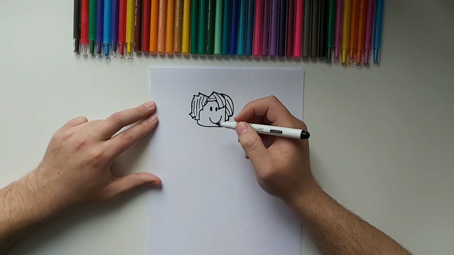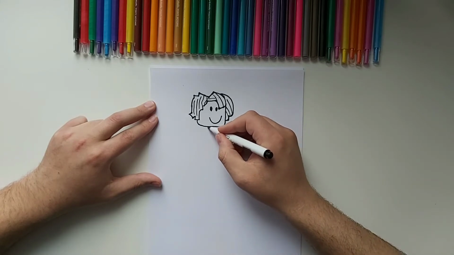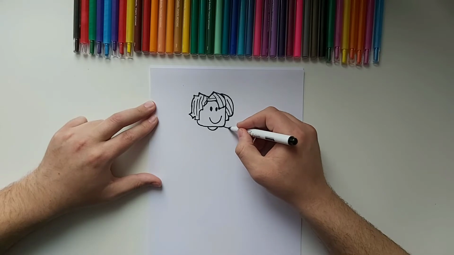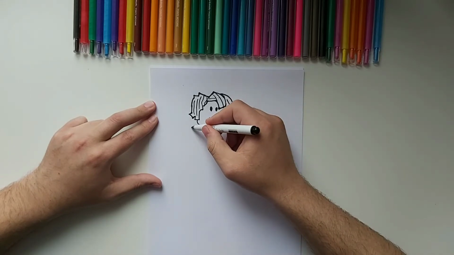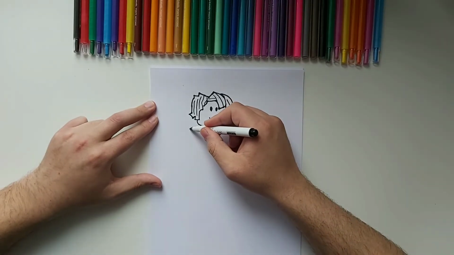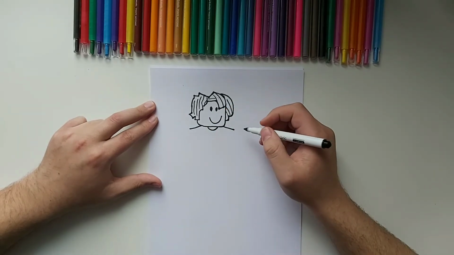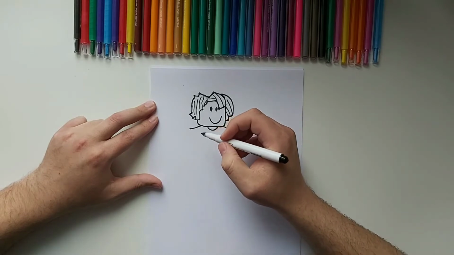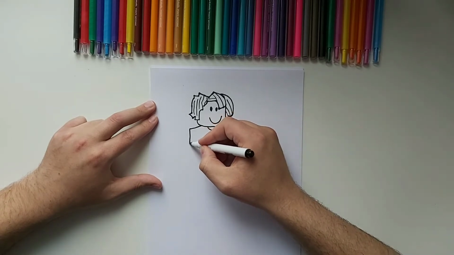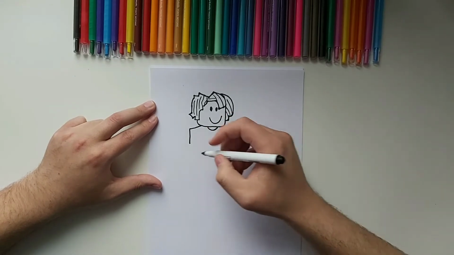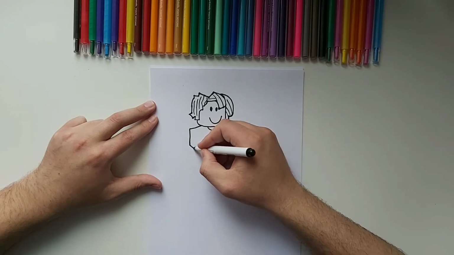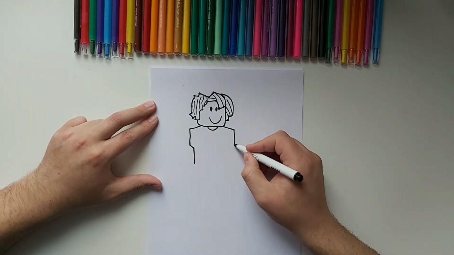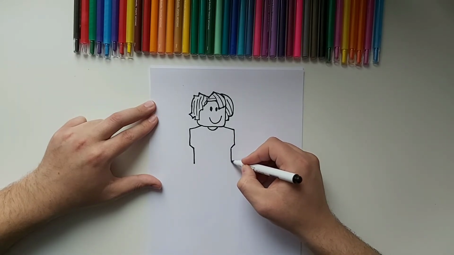His body, we'll draw his collar first, like that, then straight line, and straight line, like this, straight down, and straight down as well. Now angle, and straight down again. Same here, angle and straight down.